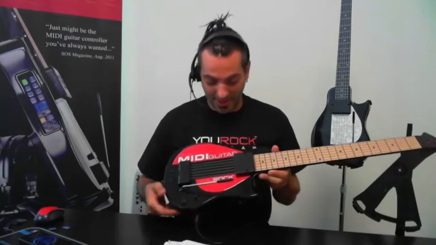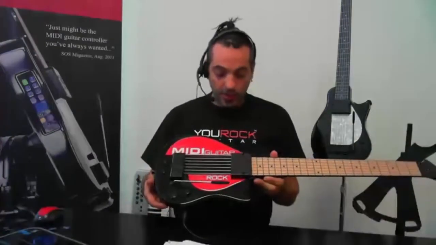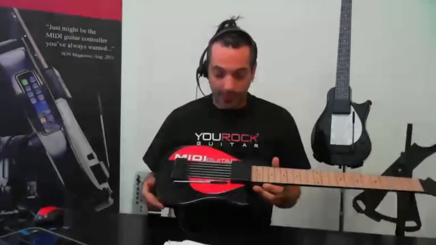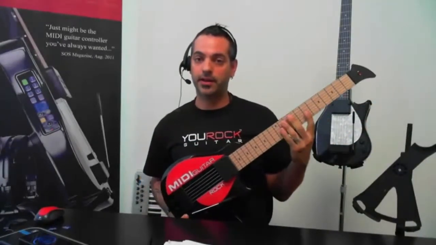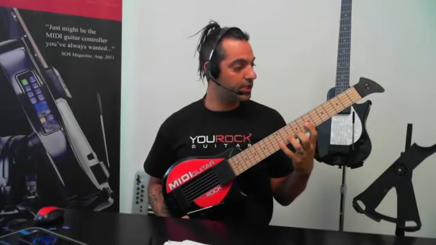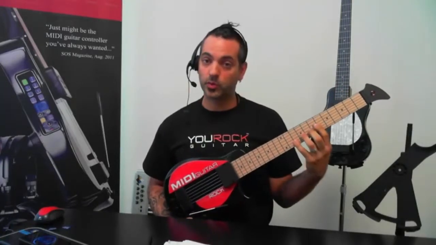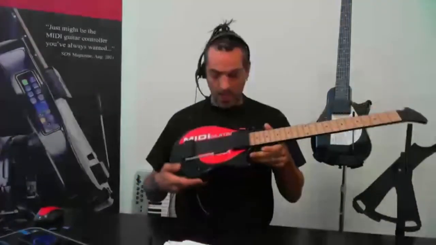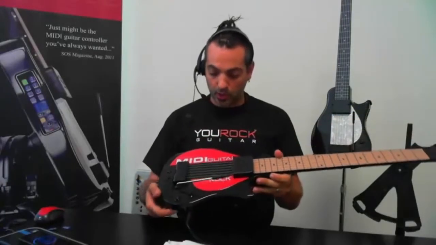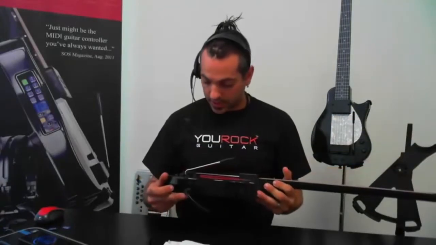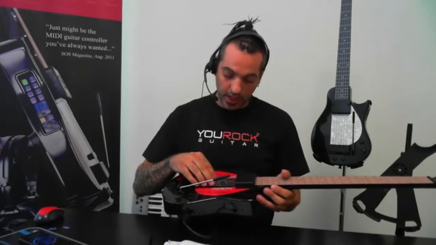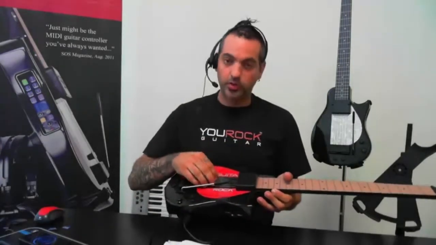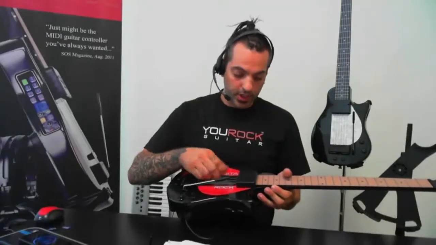All right, going through some of the functions and everything that we've got going on here. Basically, we've already talked a little bit about the neck and the fretboard sensor technology, so again, you have that real feel with your frets. Going into the next area here, the pickup and the strings. The strings here are real steel strings, so you get that real feeling of playing the strings.